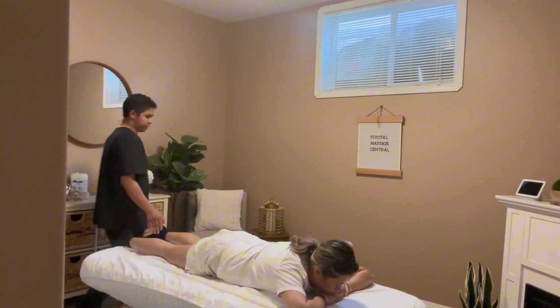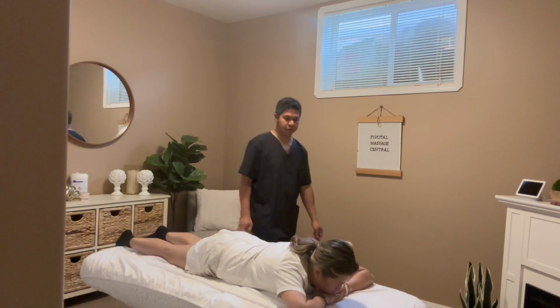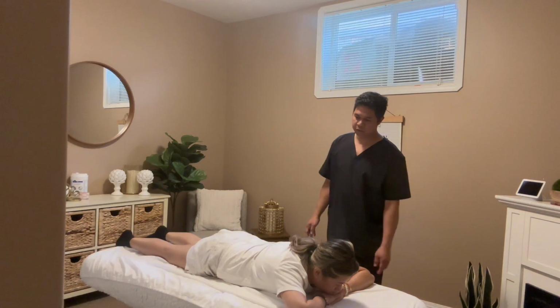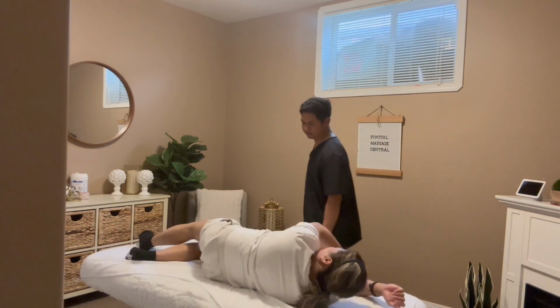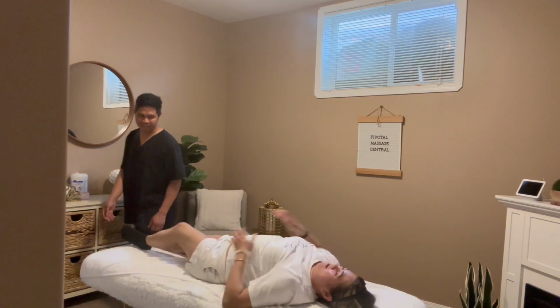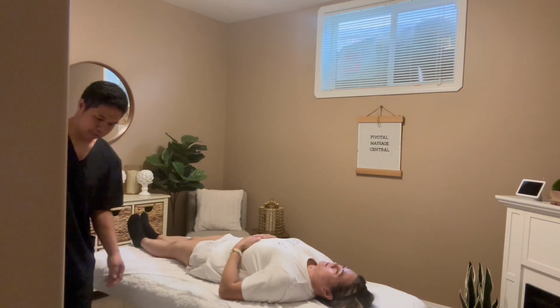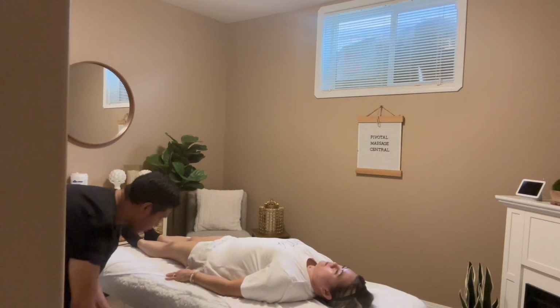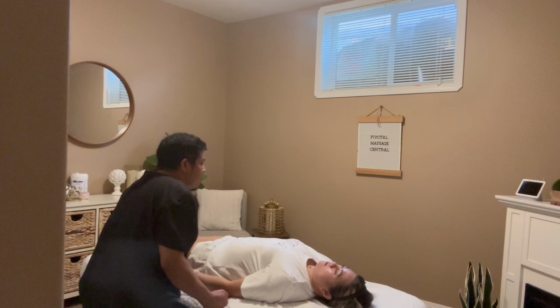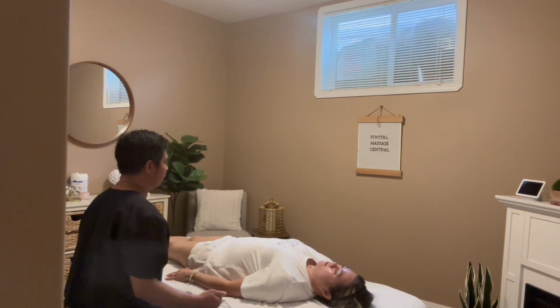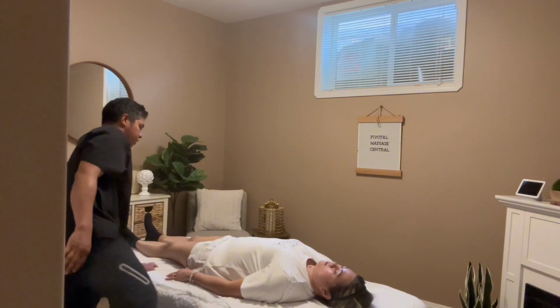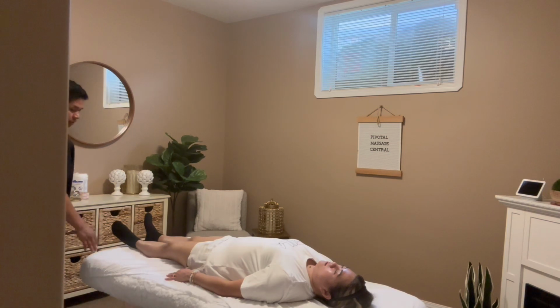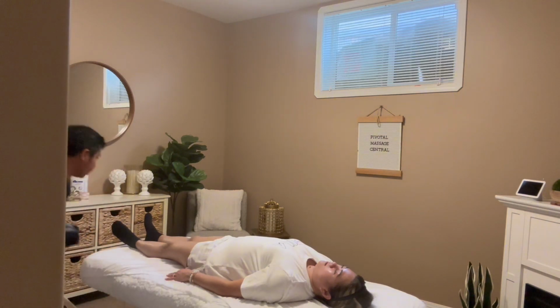So next is lumbar decompression. The lumbar decompression is good if you have sacrum problems, probably the sacrum, the glutes, lower back. This is what you've got to do. Since your problem is probably on your right, I'll go to the right.